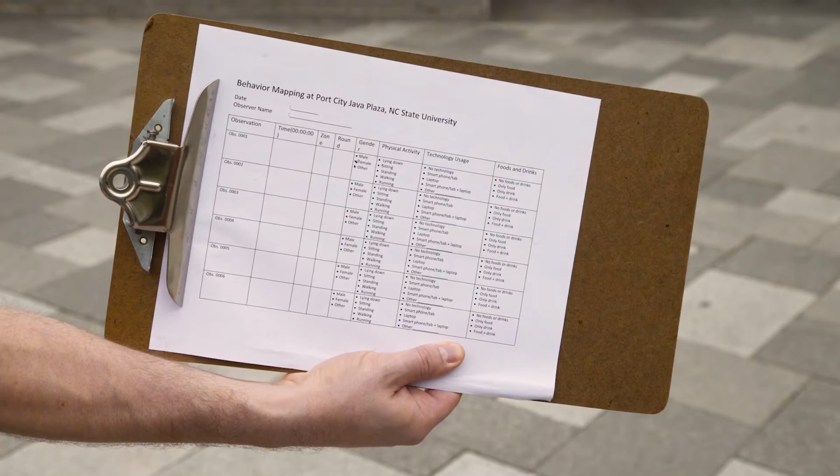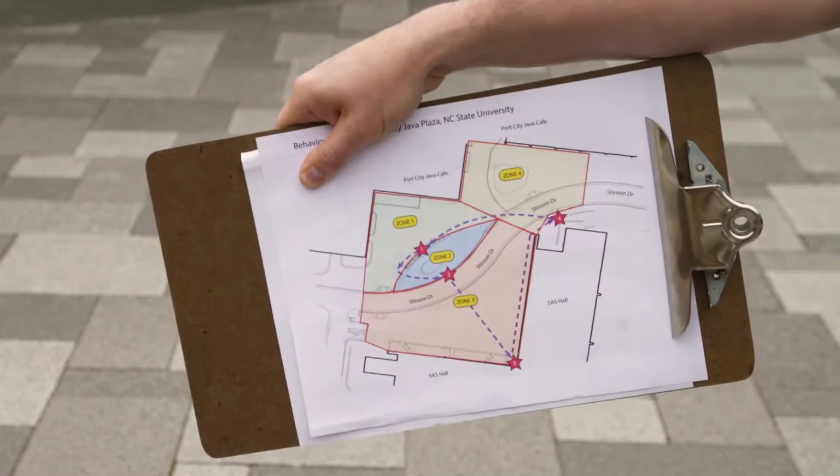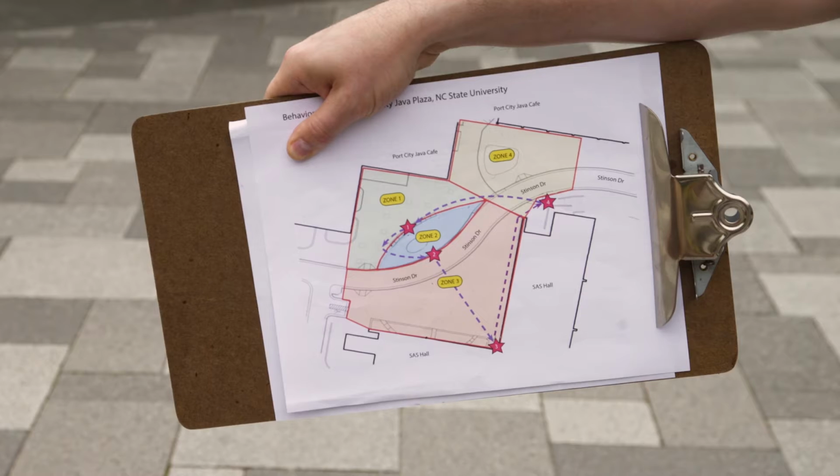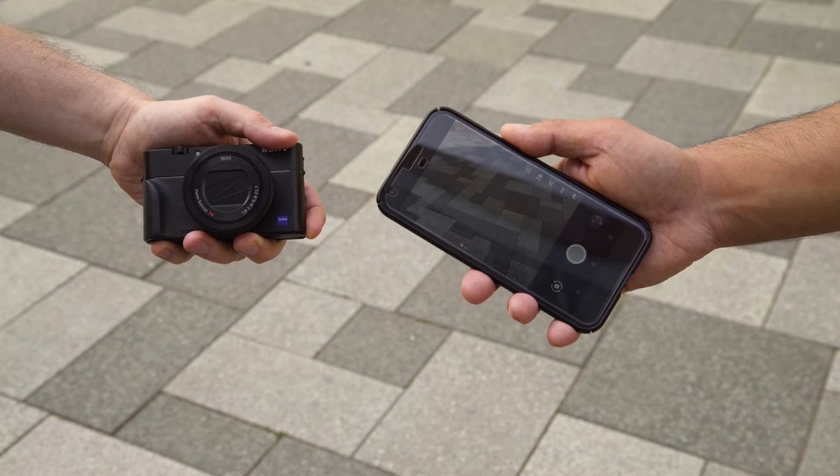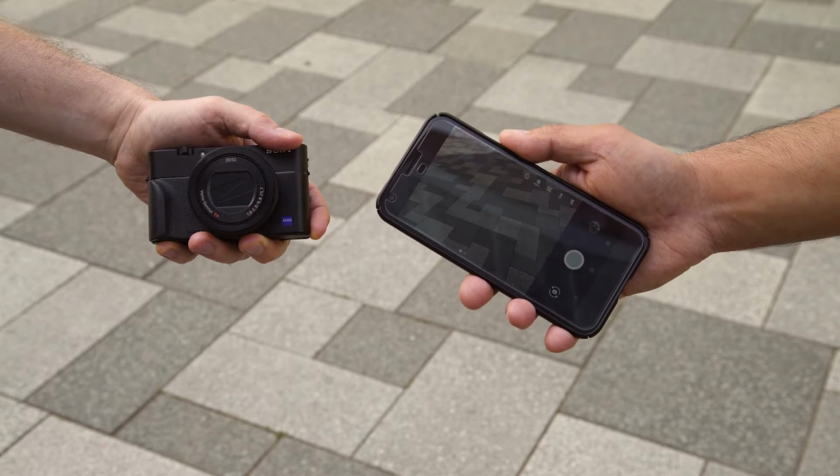First, we'll need a partner. We have our chart listing the behavior attributes, a map to pinpoint the location of those behaviors, and also something to note the time of the observation. Bring a camera too in order to document the areas that you're observing.